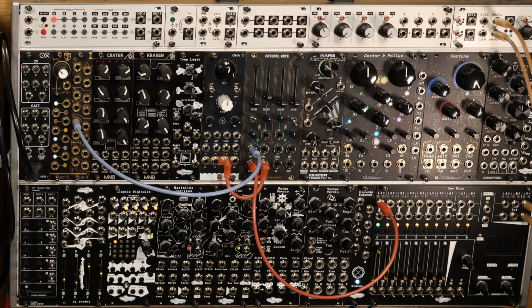Any questions so far? Everyone understanding what I've been explaining? There's still a few more controls to cover before we start maybe threading in some different CV signals and different audio sources.